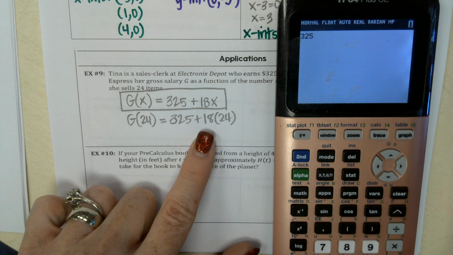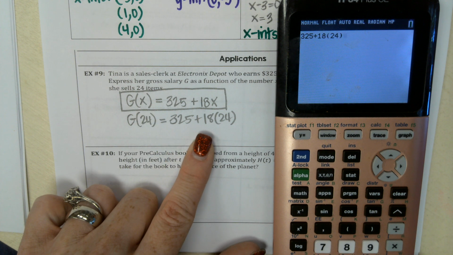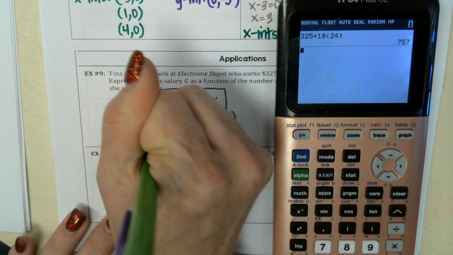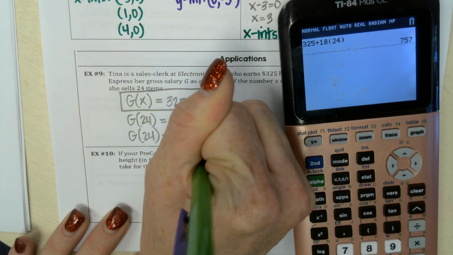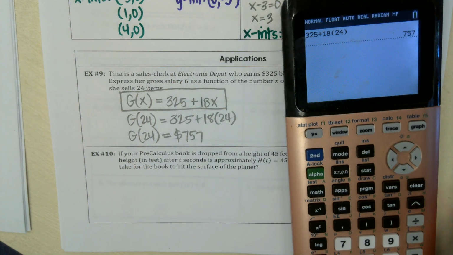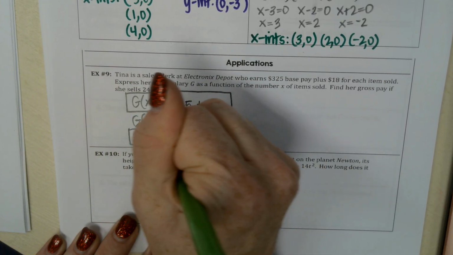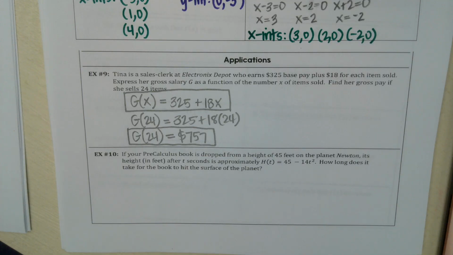Okay, I've got 325 plus 18 times 24. That gives me $757. Okay, so if I was asked, friends, if this was part of a free response and you were asked to write out what this means, what would I say?